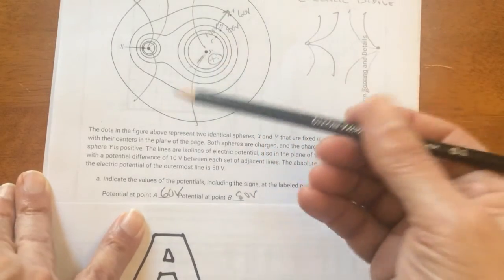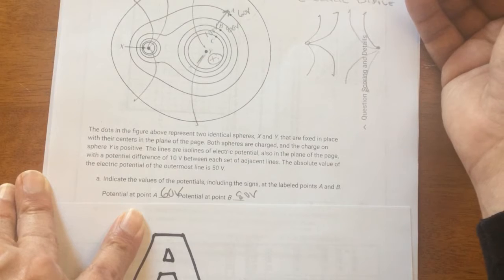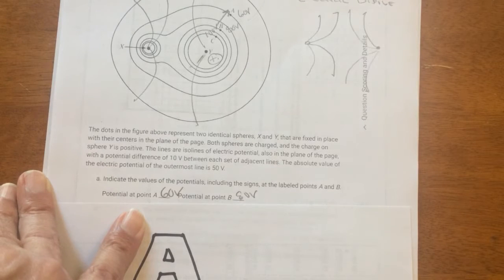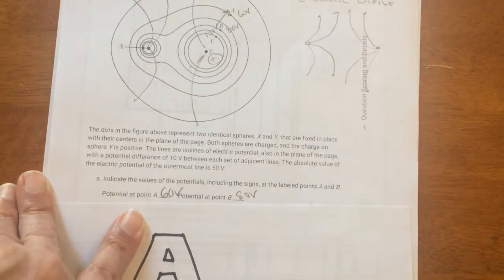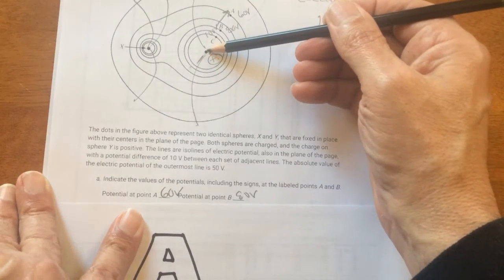And you know that electric potential decreases with distance, right? Because we look at electric potential as it was acting on a test charge, and test charges are always positive, and so we know that we're just talking electric potential.